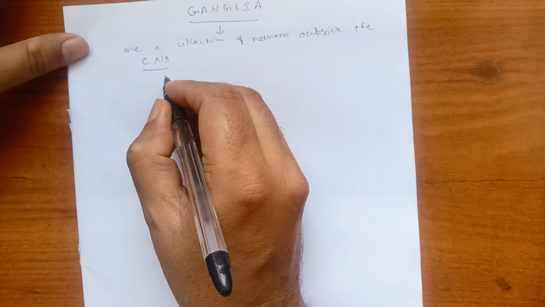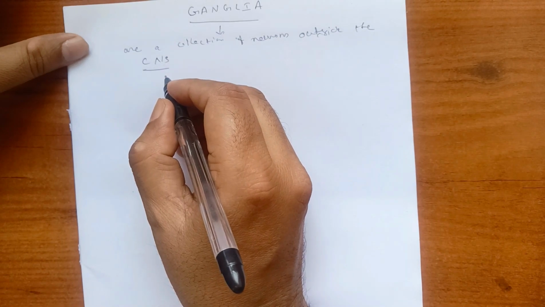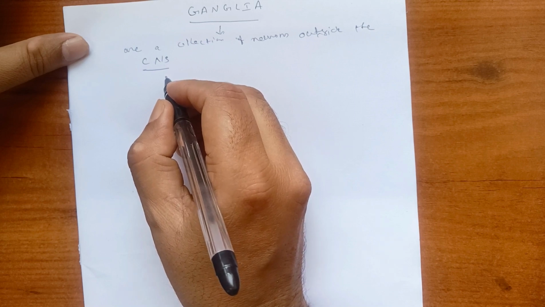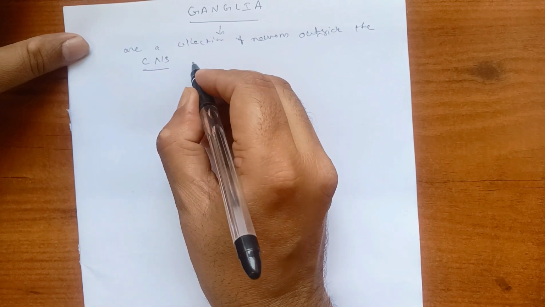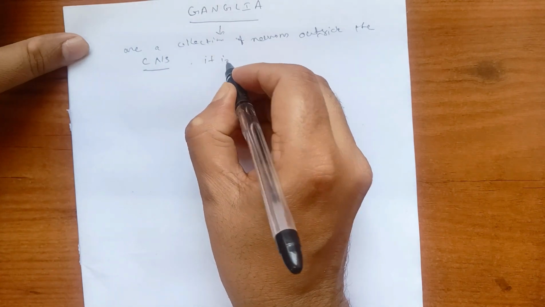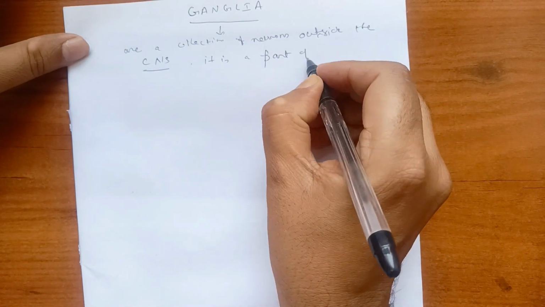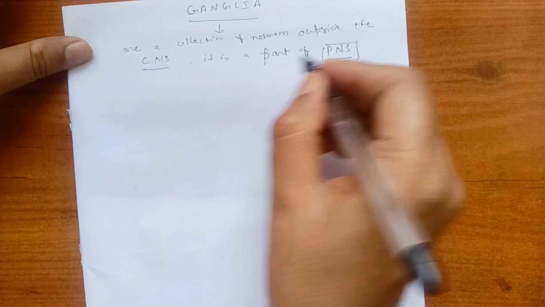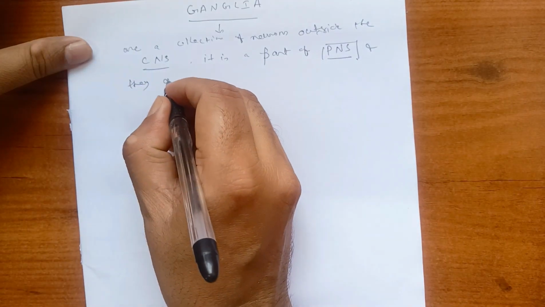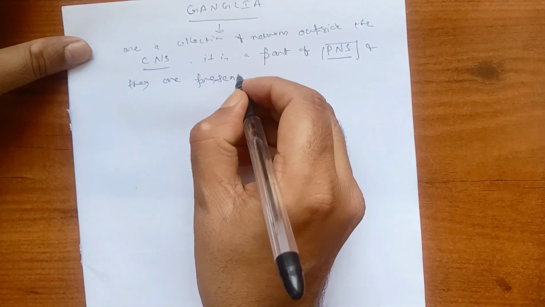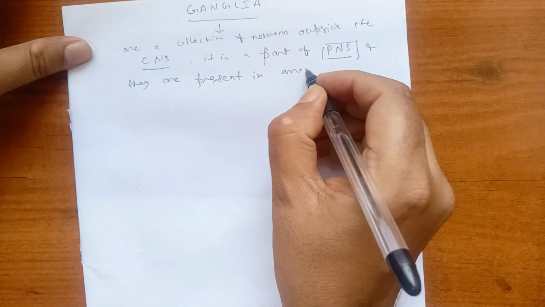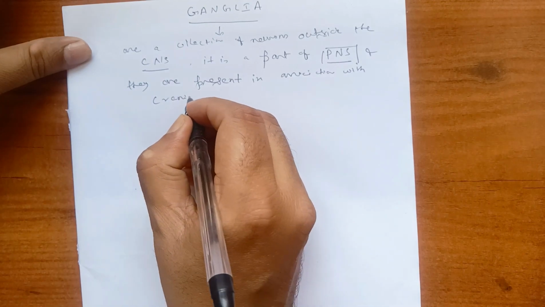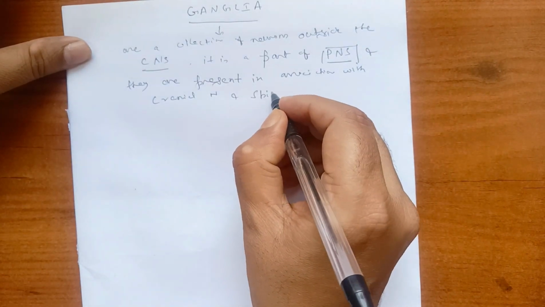In the central nervous system, the brain and spinal cord are present, and the ganglia are collections of neurons outside the central nervous system. It means they are part of the peripheral nervous system, that is the PNS, and they are present in association with the cranial nerves and the spinal nerves.